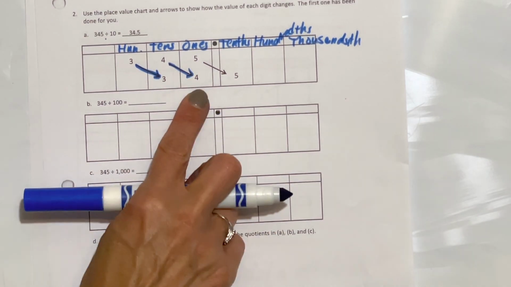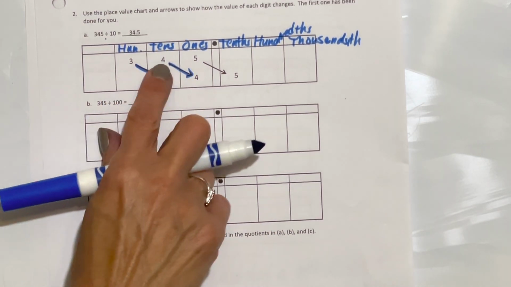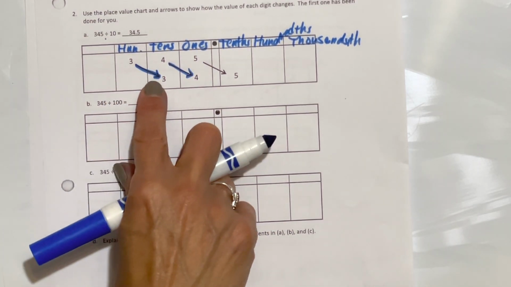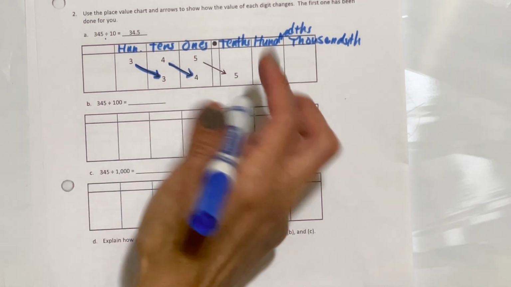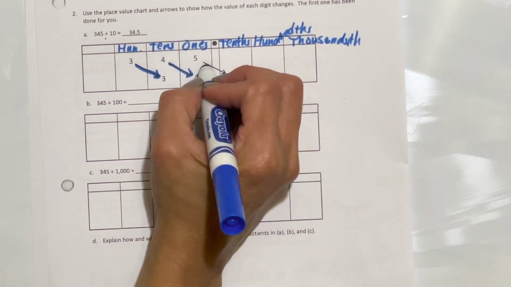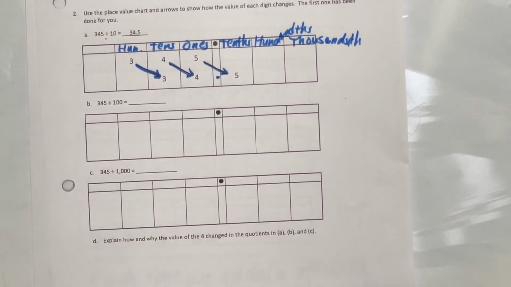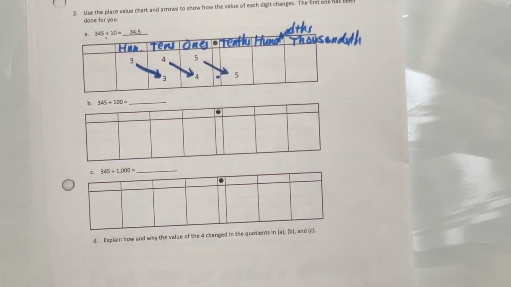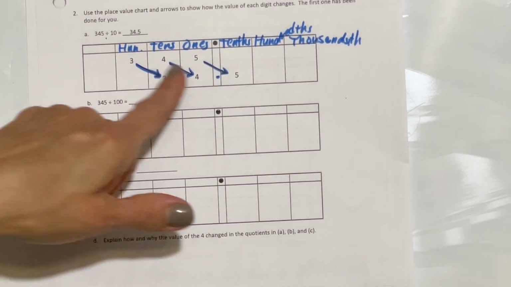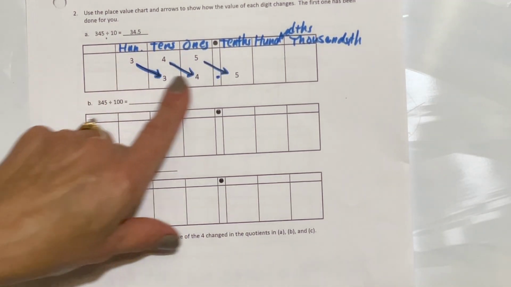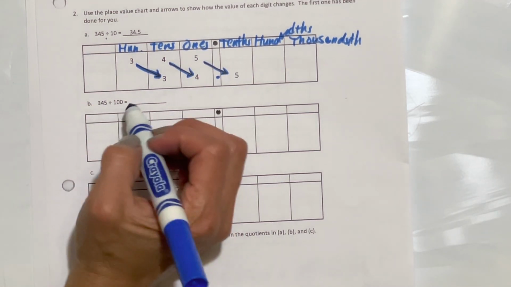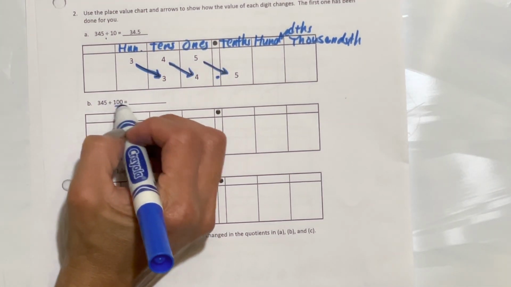See how it's getting smaller? It was $345. Now it looks like $34 and then 50 cents. So we're moving the 5 then to the tenths place. So if you look at this and kind of think money, you can see it certainly is getting smaller by one place. It's moving back.